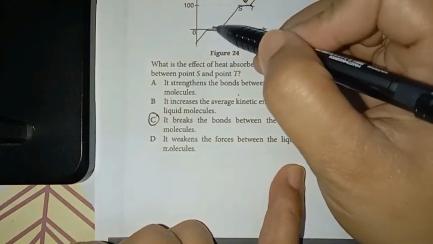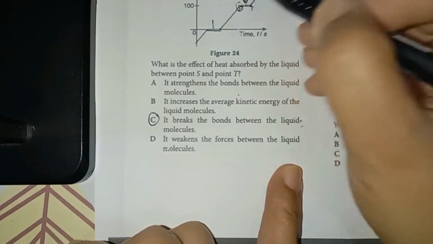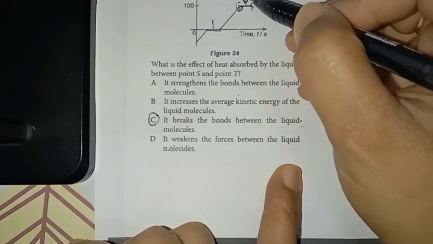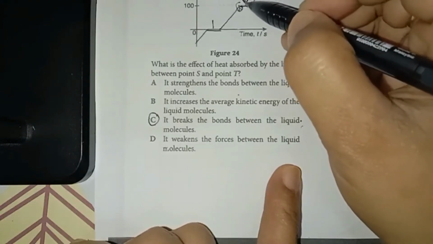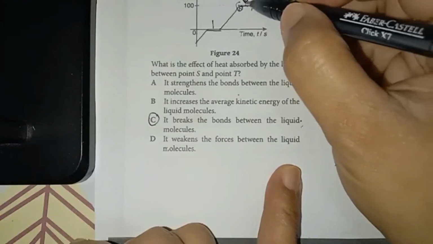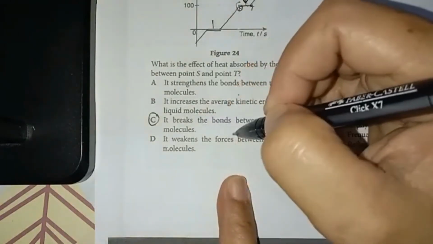So you can see this is the melting point, this is the boiling point. So at S, it is in liquid form, then changes to steam. At T, it has completely changed to steam. So this one is the latent heat of vaporization. So it breaks the bonds between the liquid molecules, with no change in temperature.